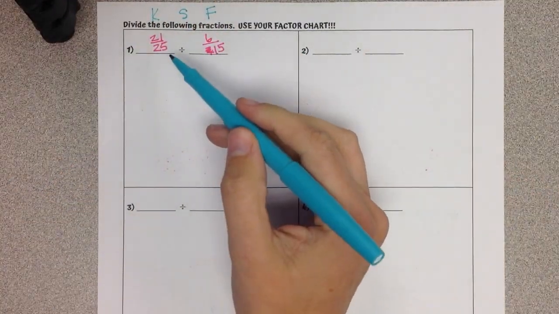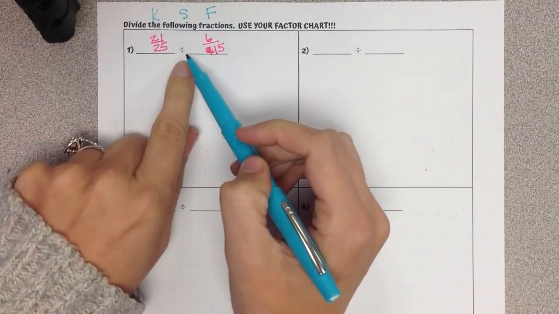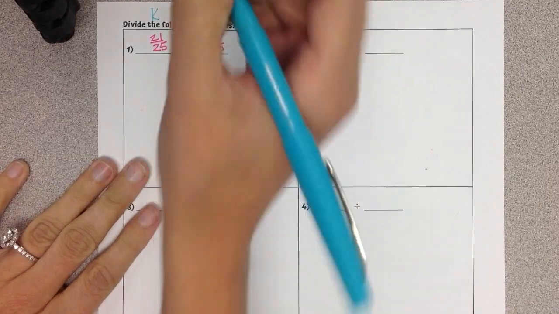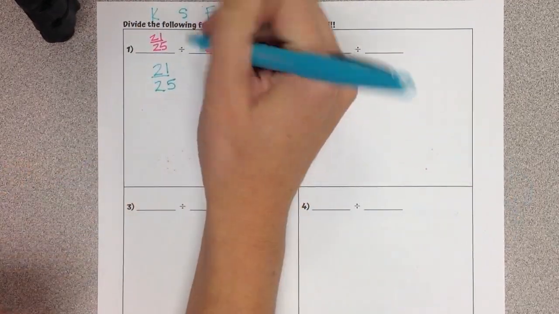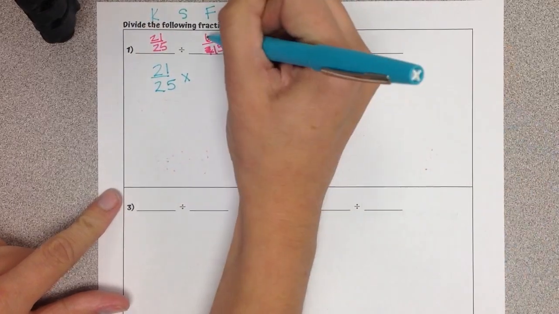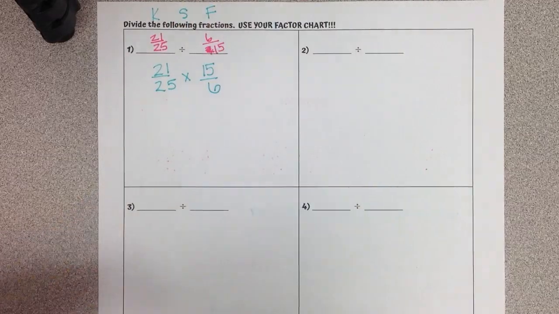They're already fractions, so we don't need to convert anything, but we're going to keep the first number, switch the operation, flip the second number. So keep the first number as 21/25, switch it from division to multiplication, flip it from 6/15 to 15/6.